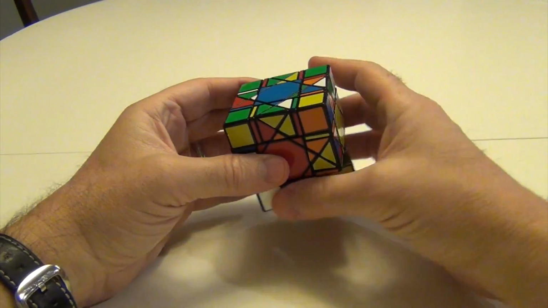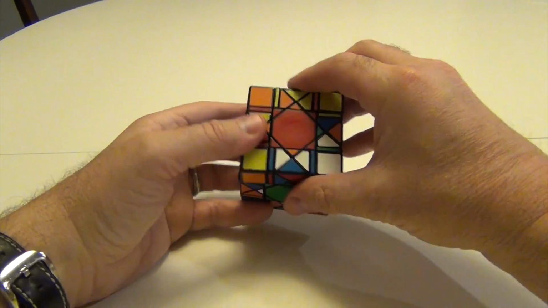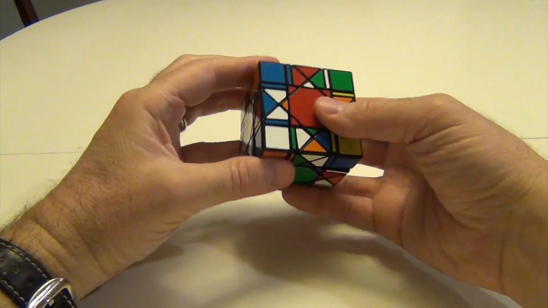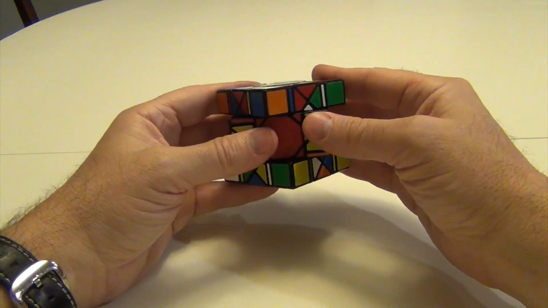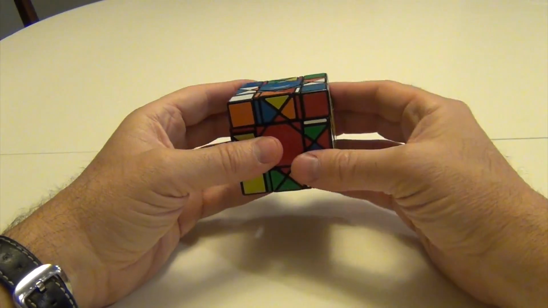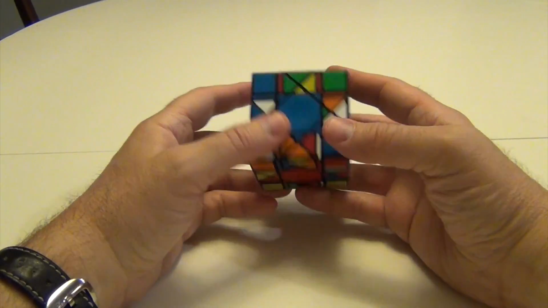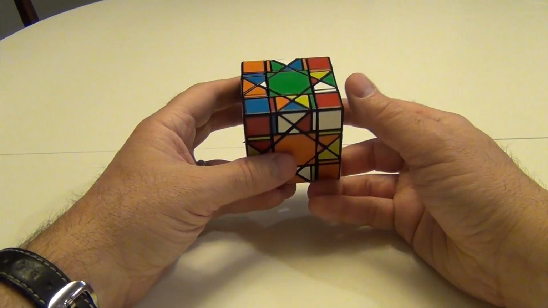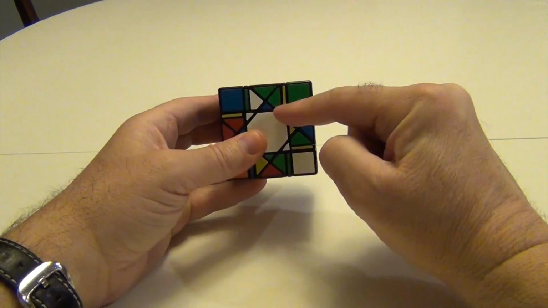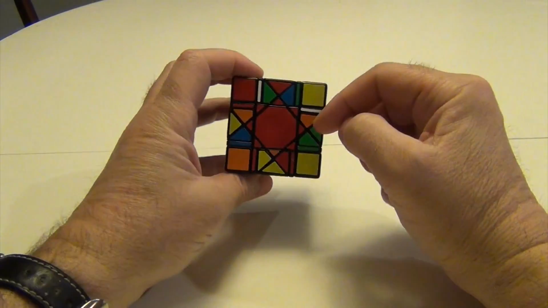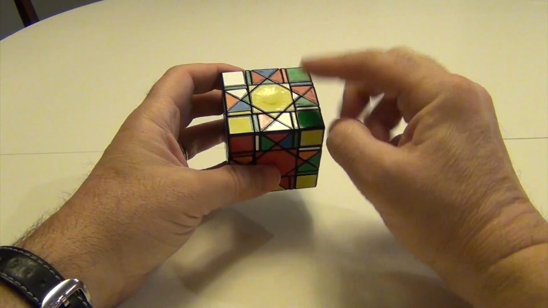Move it up, turn, turn. We go down, down, up, up. Turn these back to get these center pieces back in, and splat. Okay, so you have all the components that you need now. So what you're going to do is find your edge piece with the two over here, and then find any of your other ones, like this over here.